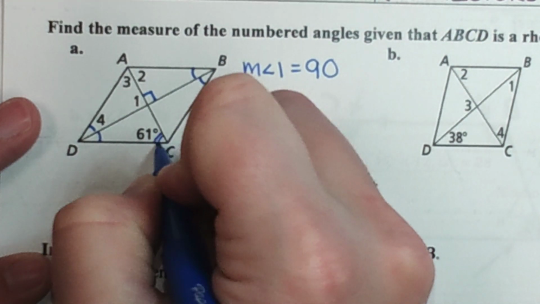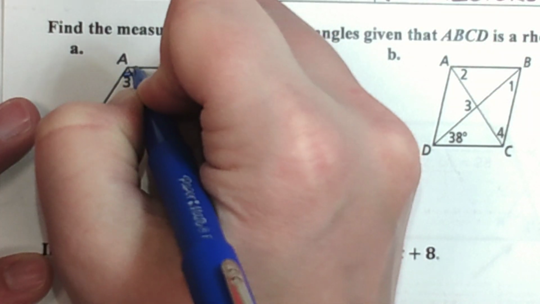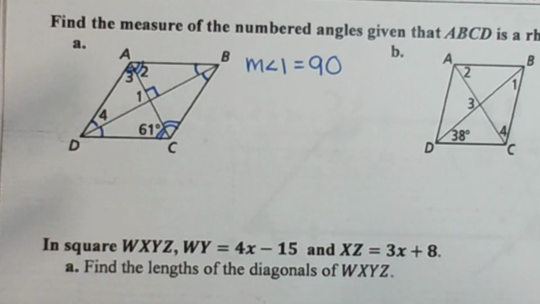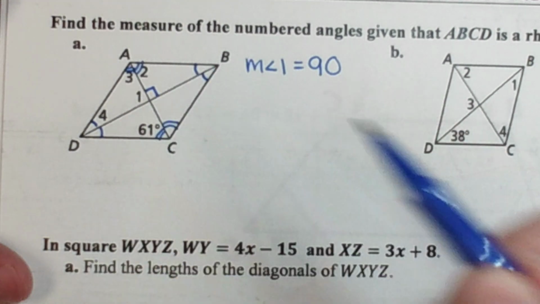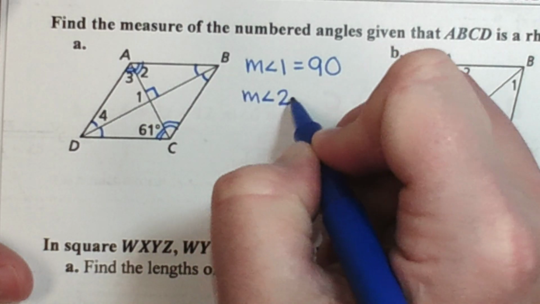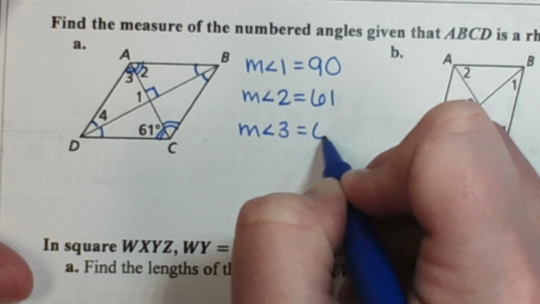And this is congruent to this, is congruent to this, is congruent to this. 61 is the only other angle that was given as a number. Which angles are also 61 degrees according to the markings we just put on there? 2 and 3. Measure of angle 2 is equal to 61. Measure of angle 3 is equal to 61.